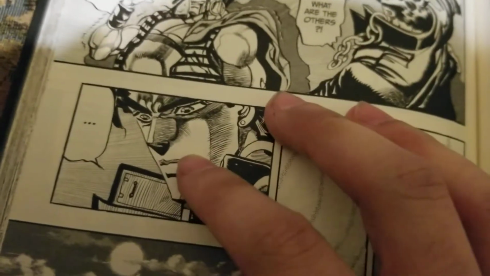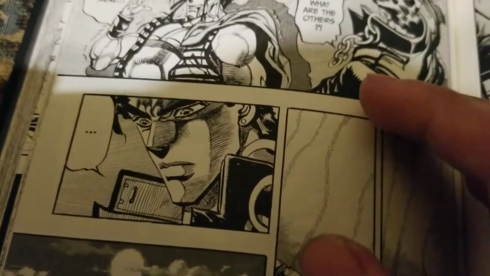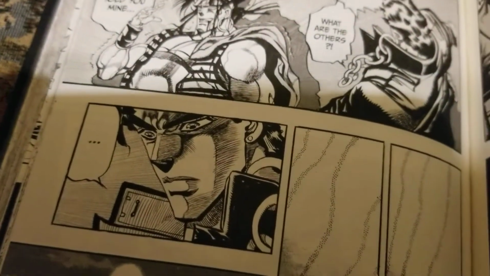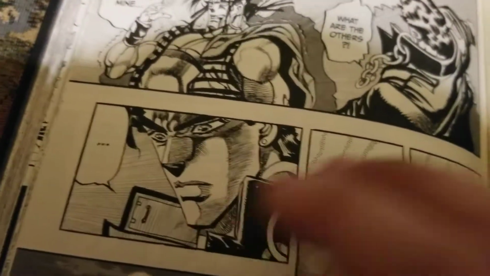But in this case, the implication is more that light's shining on him with a little bit of movement in it, as opposed to earlier when it was just kind of static, the rays of the sun being illustrated with gray tones instead.